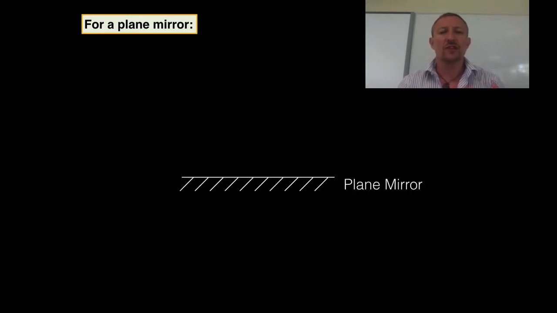Now, when I get my students to draw the situation that they see with a plane mirror, I always start off by saying, draw in your mirror. Your mirror is always just a flat surface, with hatched lines to show it's solid behind that surface so that light can't get through. So we've got our plane mirror drawn down on the screen, as you can see there.